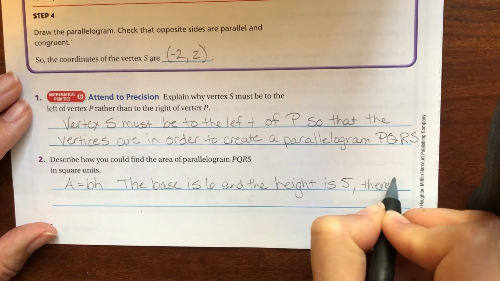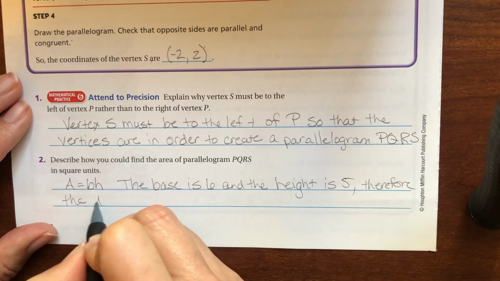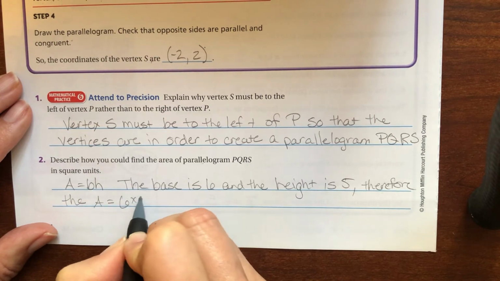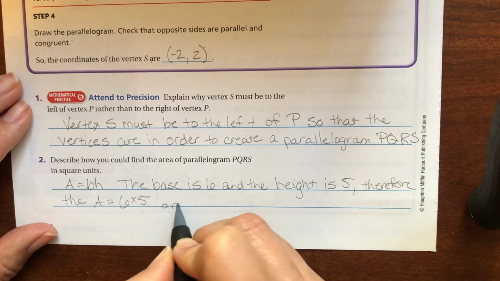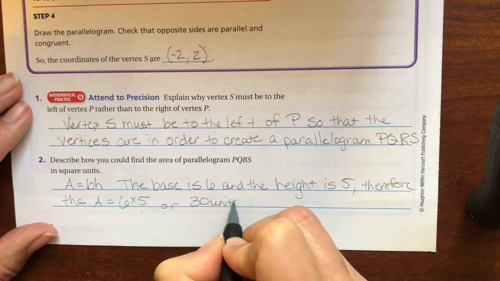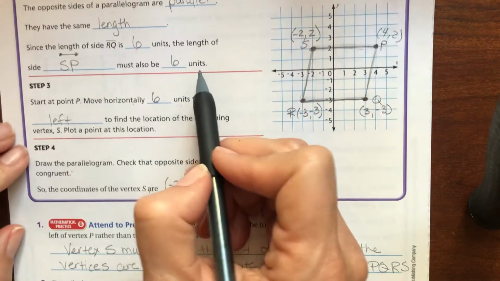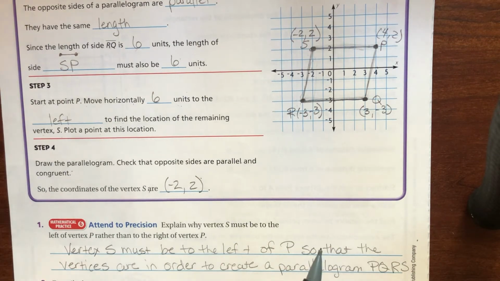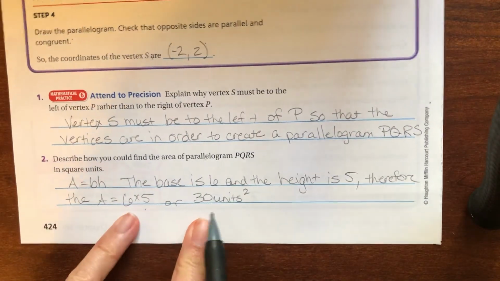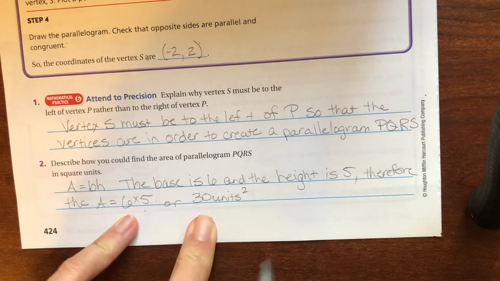Therefore, the area equals 6 times 5, or 30 units squared, right? We don't know what the unit is, they just call them units. We don't know if they're inches or feet or what. Okay, so area equals base times height. 6 times 5 is 30 units squared.